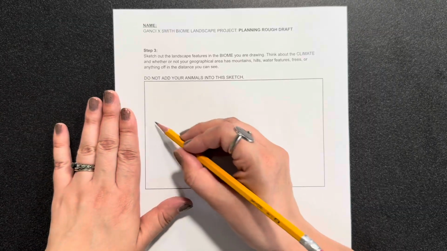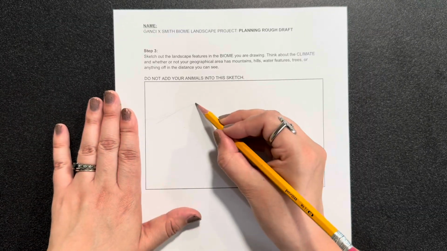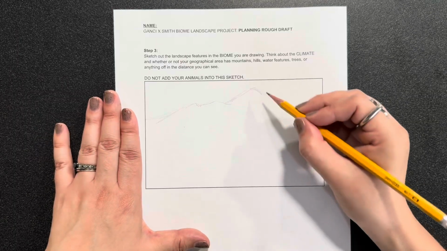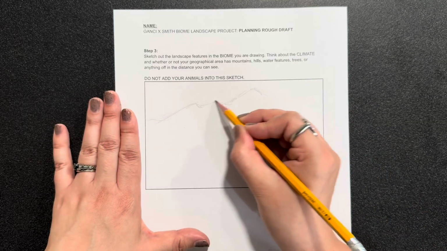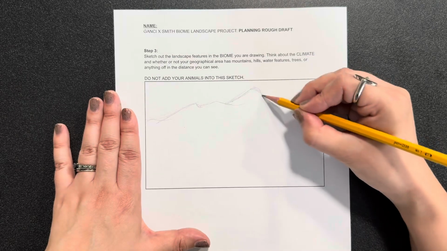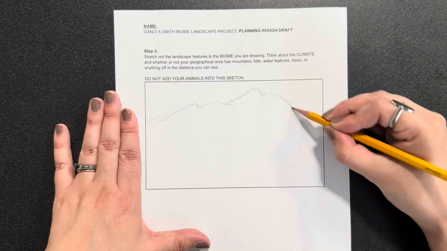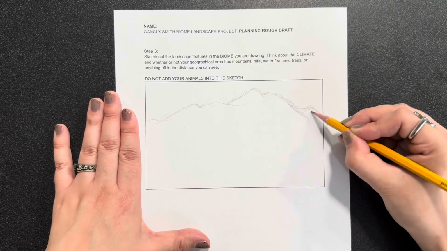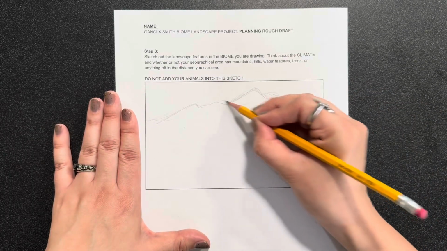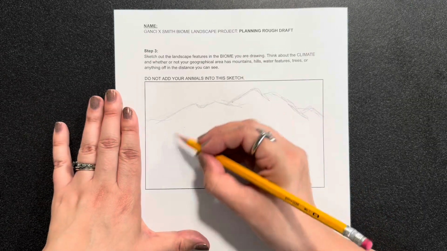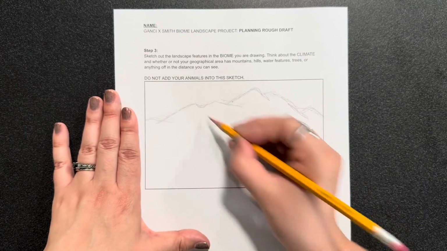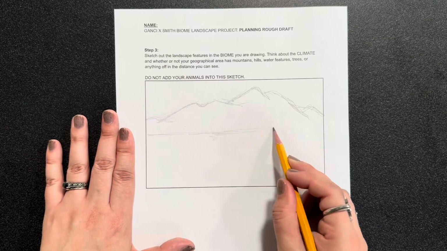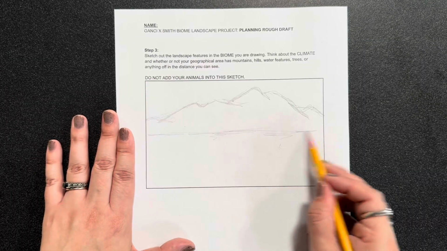So you want to look, are there mountains? Are there hills? Are there like big coniferous trees? Are there rivers, lakes? Look at the natural features of that area that you're drawing, and you're going to sketch those features out. So I'm going in and drawing those mountains in the background. And then I am going to go in and sketch out the ground level and some of those snowbanks, because you want to get a good idea of what the environment looks like.